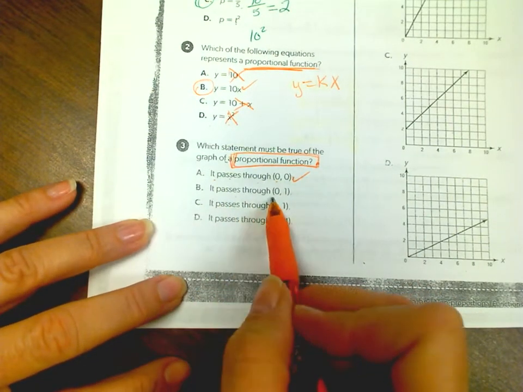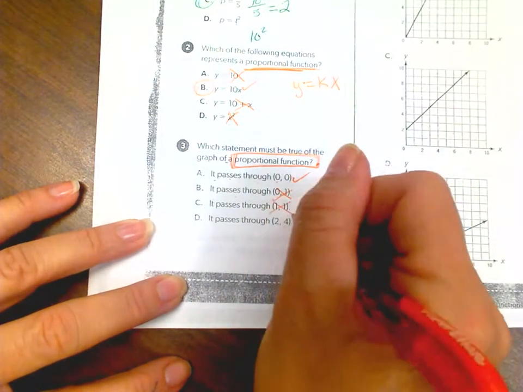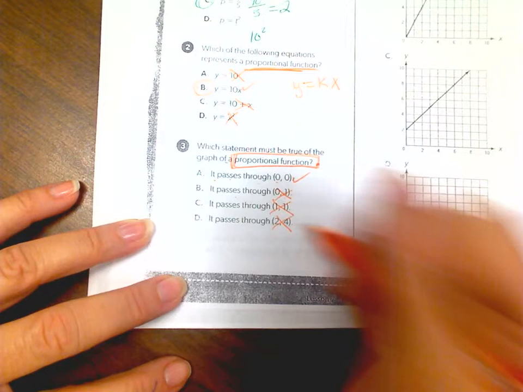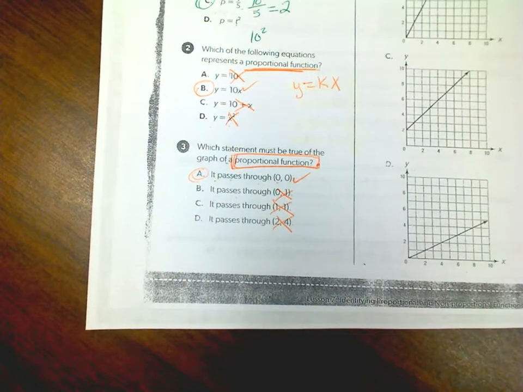It passes through 0, 1. No. It passes through 1, 1. No. It passes through 2, 4. No. So your answer has to be A.